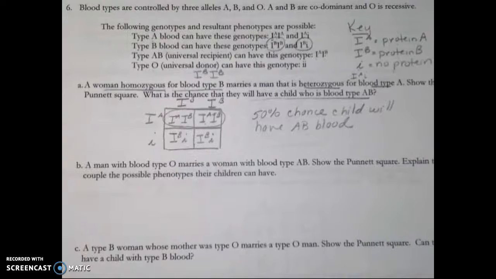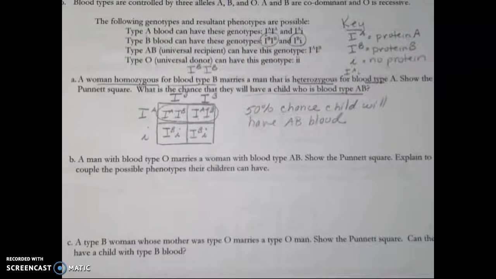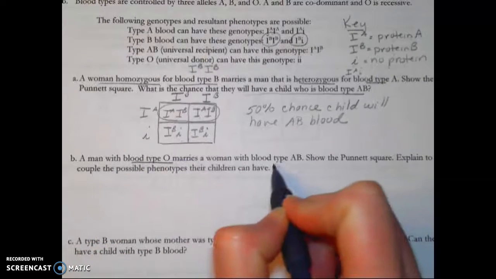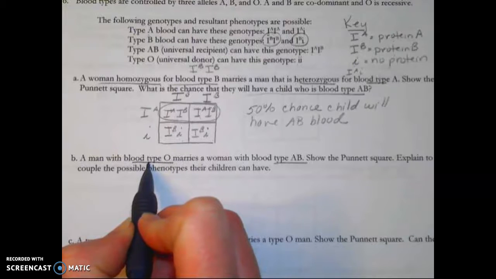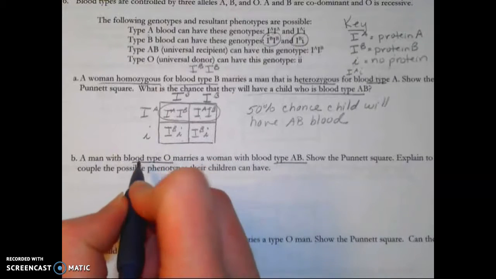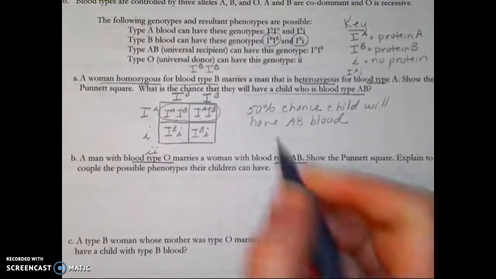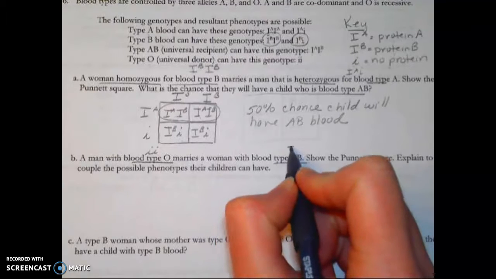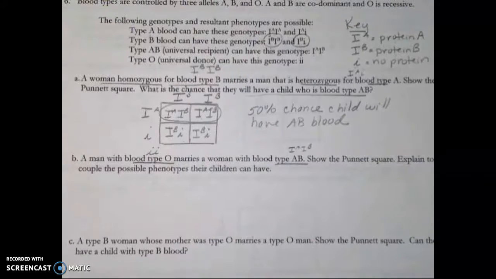I'll do another example with you since these are a little bit tricky, and then I'll leave the rest for you to do on your own. For letter B, a man with blood type O marries a woman with blood type AB. The only way to have blood type O, because it's recessive, is to have no dominant alleles. No dominant alleles means our individual here is going to be homozygous recessive, little i little i. For a woman to be blood type AB, the only way is to have a dominant A allele and a dominant B allele. Any other genotype will give you a different blood type.